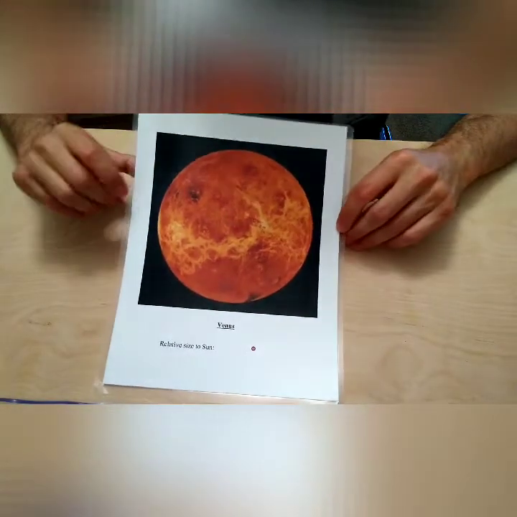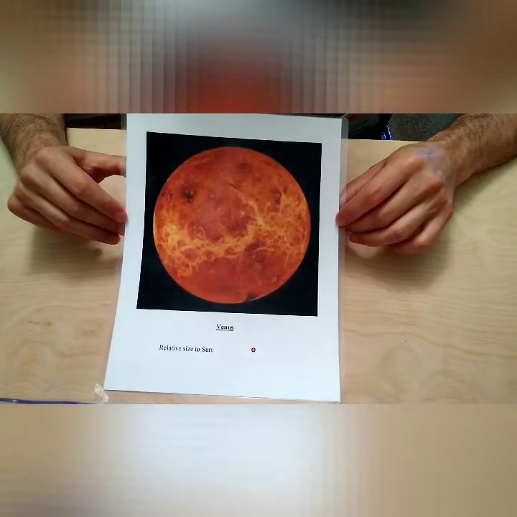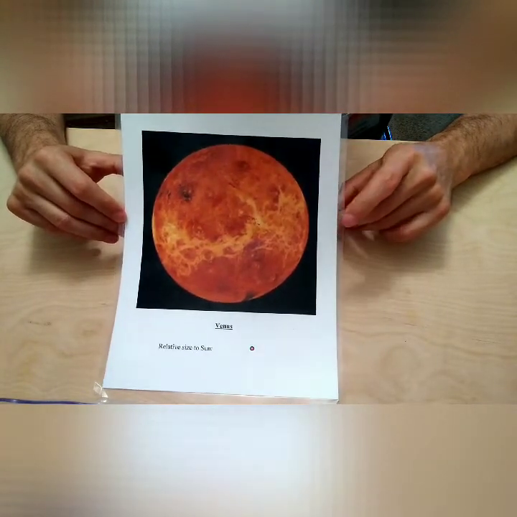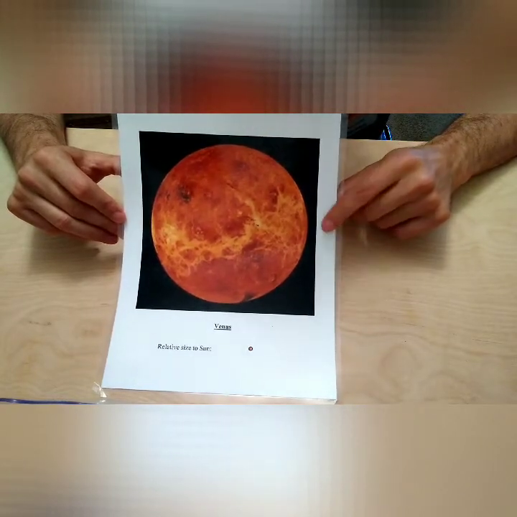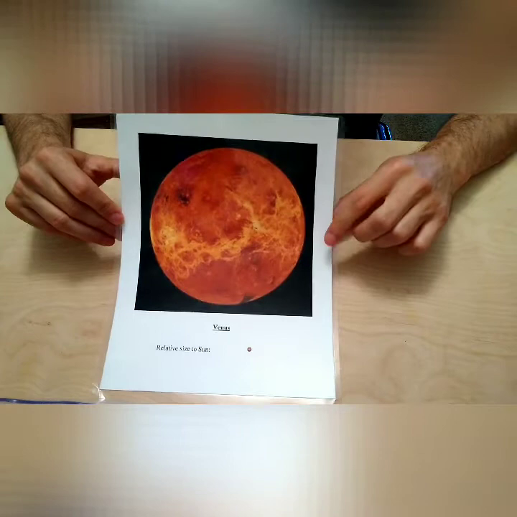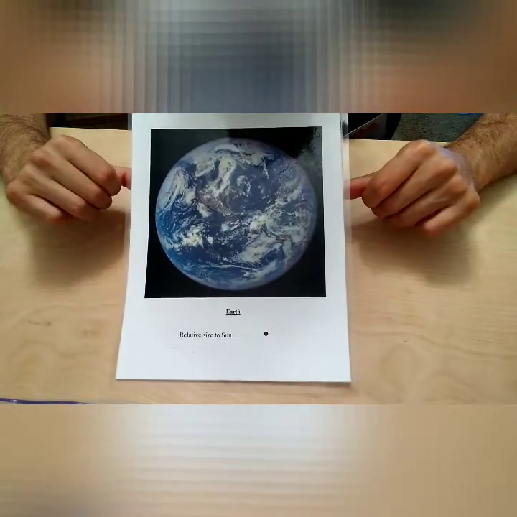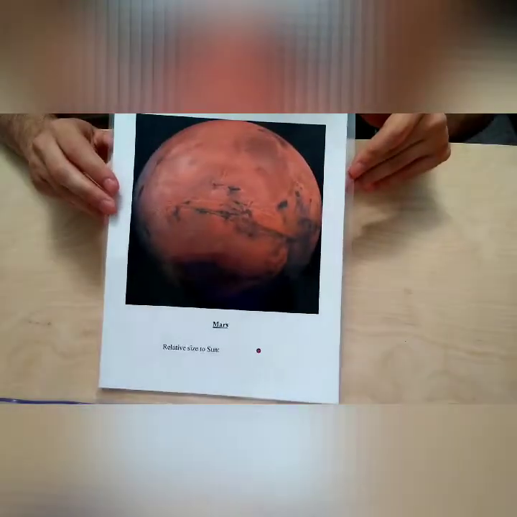Next we have, see if you can guess it, Venus. Now, Venus is sometimes called the Earth's sister planet, and that's because it's about the same size. It's a little smaller. So it's the second planet from the sun, second of those terrestrial planets. Next up we have, of course, a very special planet. You're sitting on it right now. The Earth. And then finally, as our last rocky planet, 4th from the sun, the red planet, Mars.